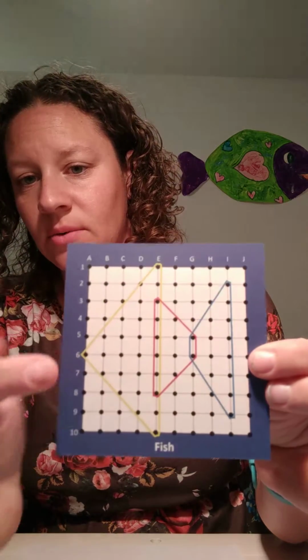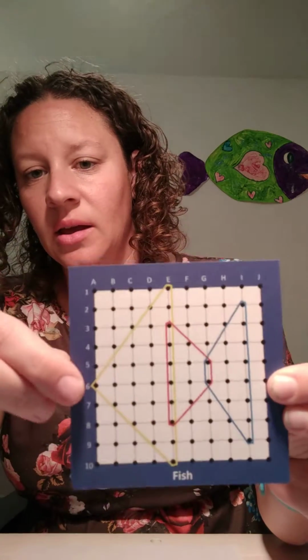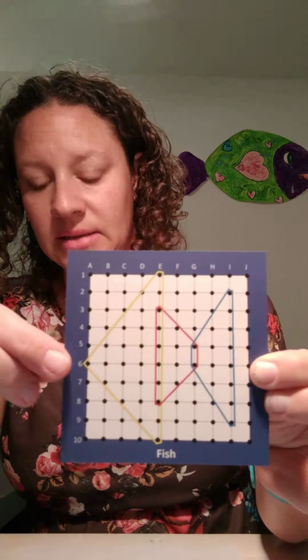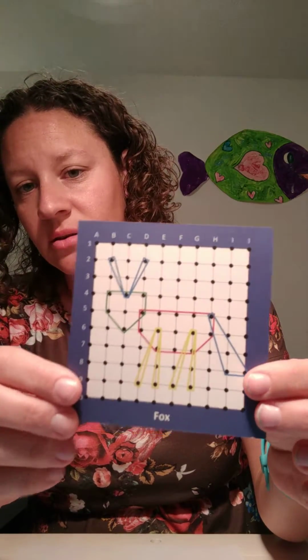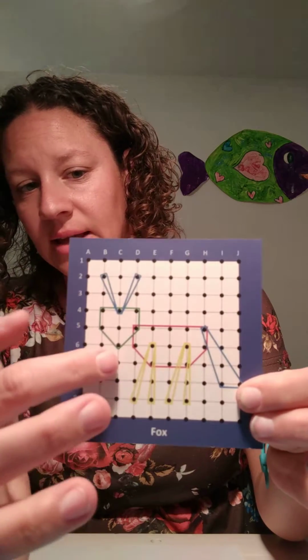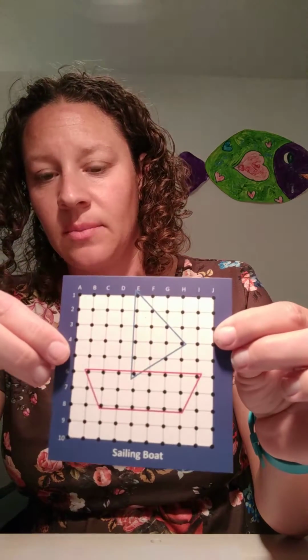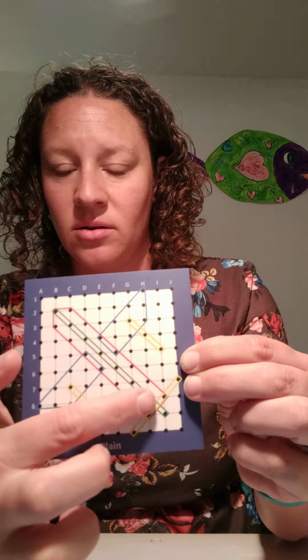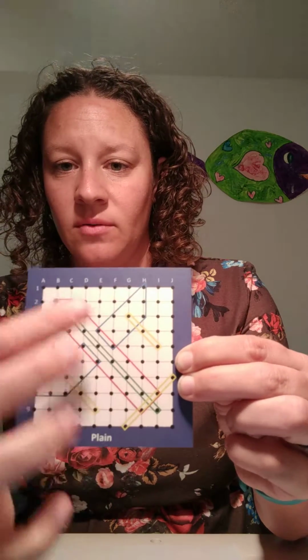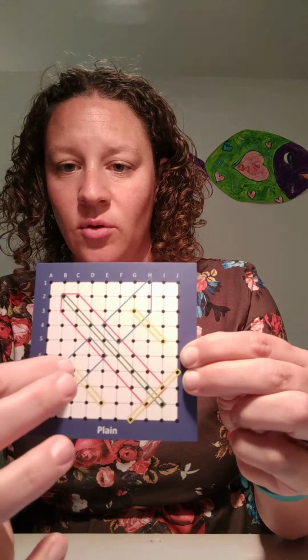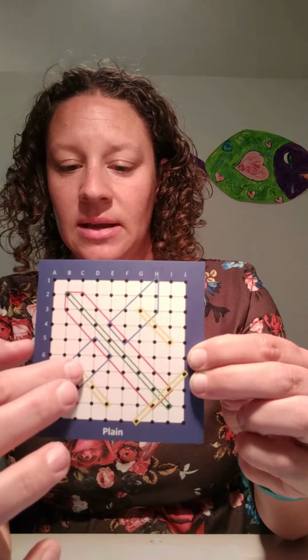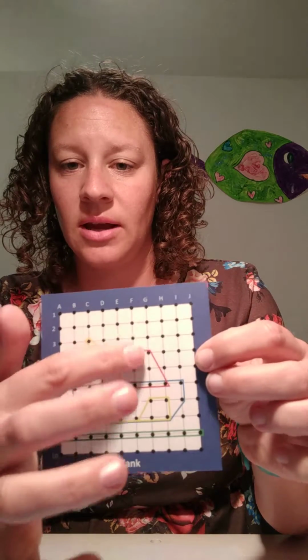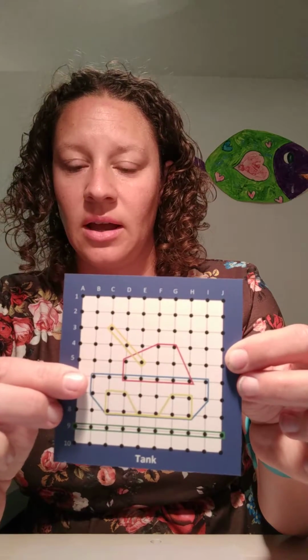Same thing with the fish on this one. When you go horizontally, it is symmetrical, but when you go vertically, it is asymmetrical. This fox, doesn't matter which way you try to draw a line, it is asymmetrical. Same thing with the sailboat. We have an airplane, and this actually gives a good example of a diagonal line of symmetry. If you go this way, you can fold the top down to the bottom, and it is equal on both sides. But the tank, on the other hand, does not have a line of symmetry.